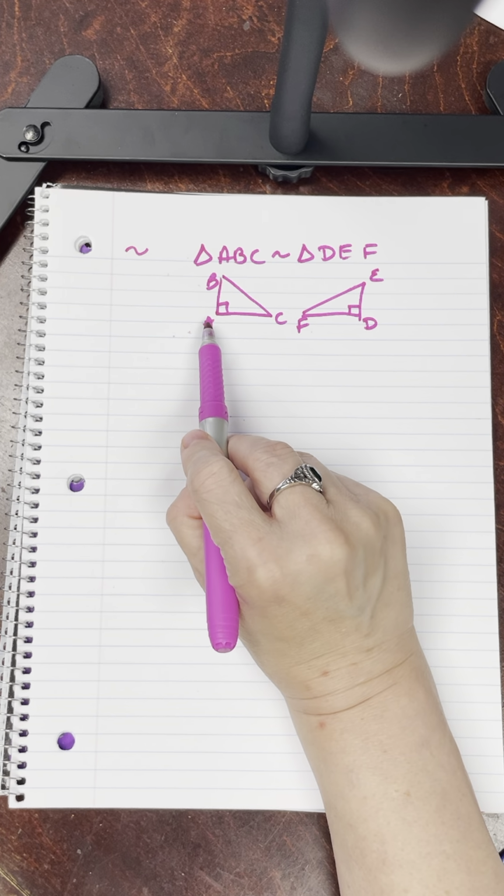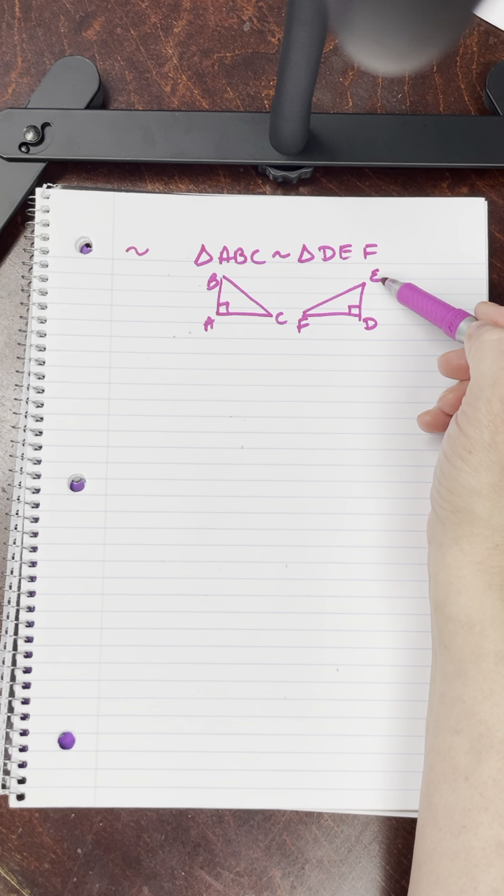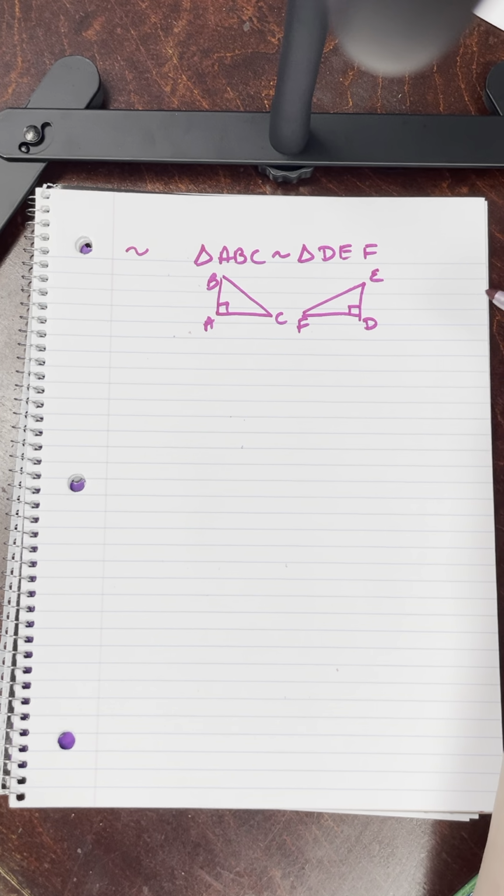I cannot jump about, so I couldn't do the order A, B, C here and then do D, F, E because I'm not matching up the correct corner. So this was the top point B. It needed to match with the E, the top point here. So as long as they're all lining up and you're not jumping around or mixing them up, this is a correct way to say things. As we talked about before, when triangles are similar, their sides are proportionate, which means they form a fraction.